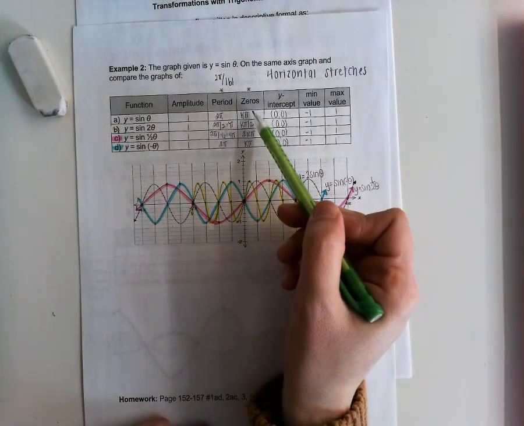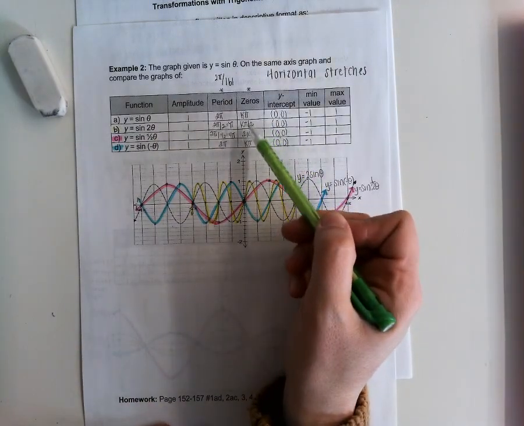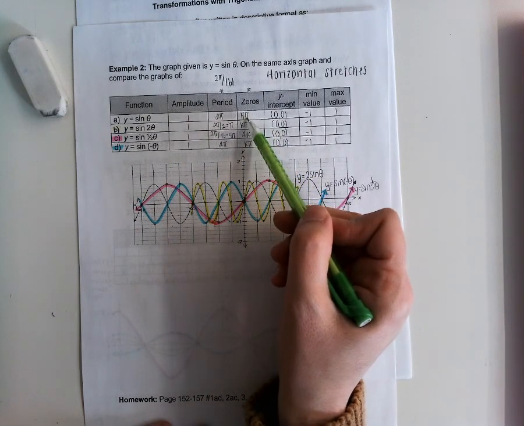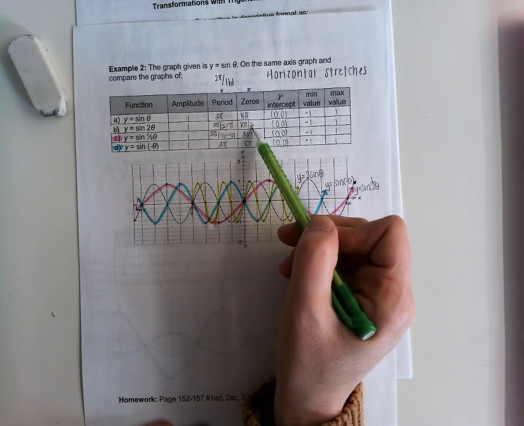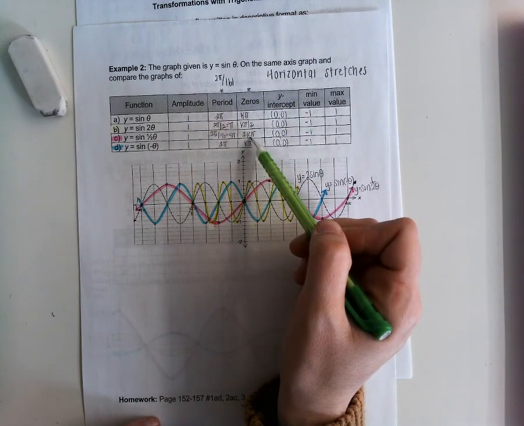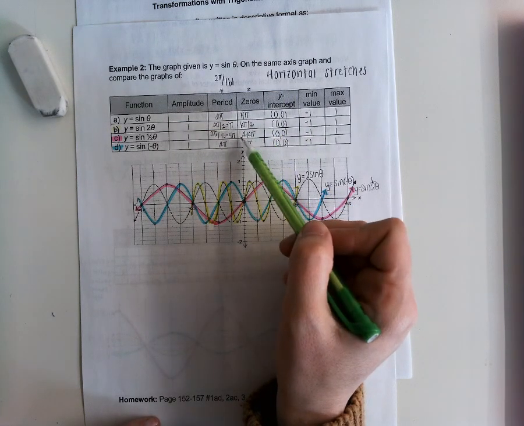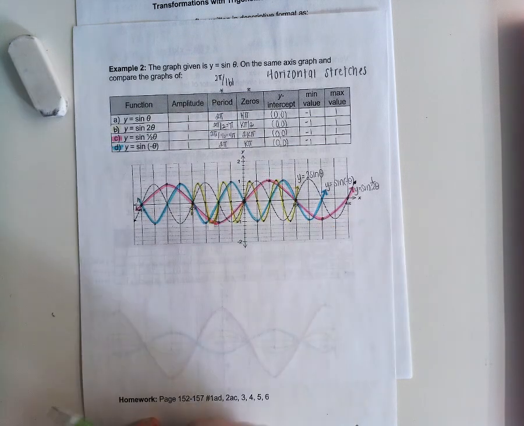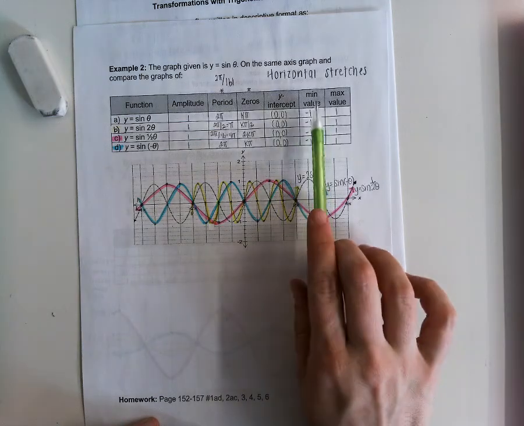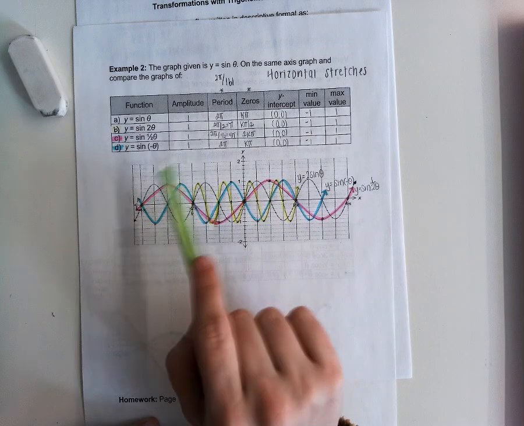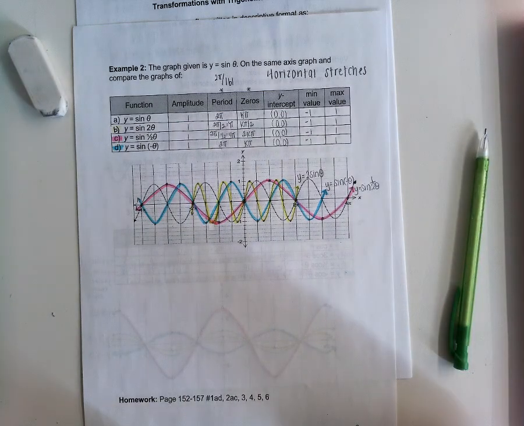For your zeros, very similar. You also are just going to divide. You've got k pi. When we divide all of those by 2, we get k pi over 2. When we divide by 1/2, k pi divided by 1/2, we get 2k pi. And then for that reflection, the zeros don't change. The y-intercept, the min, and the max and the amplitude are not being affected by these horizontal stretches at all.